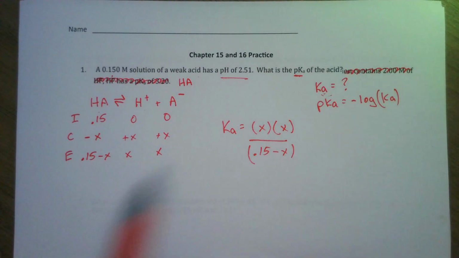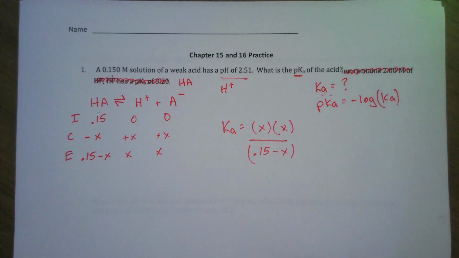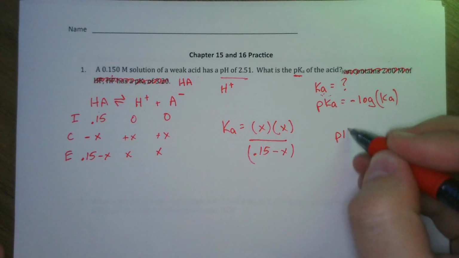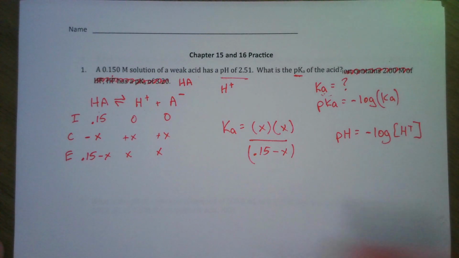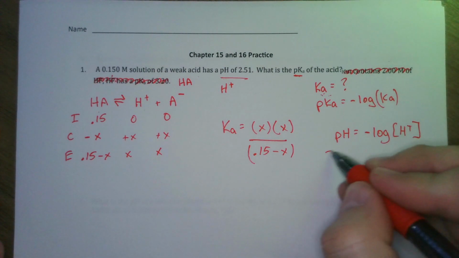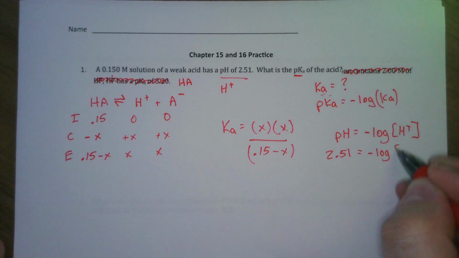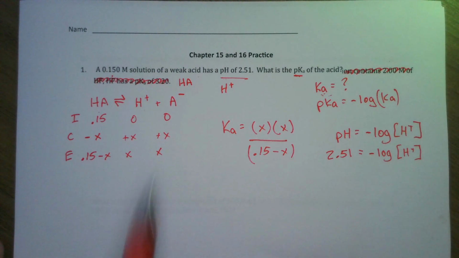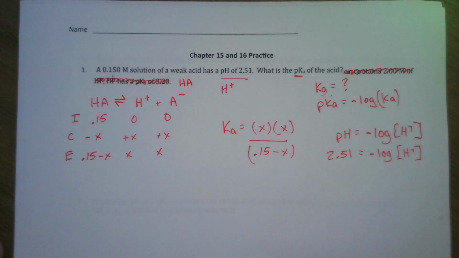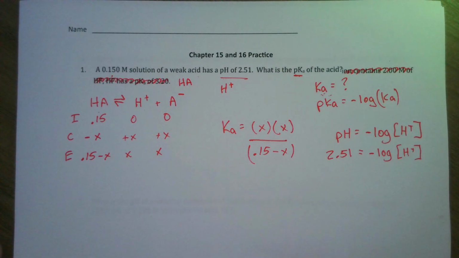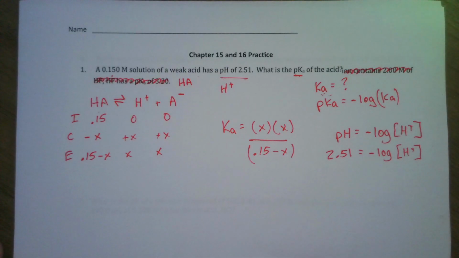I know the pH in this situation, and pH gives you information about how much H+ you have. So off to the side, I'm going to write out my pH formula. pH is the negative log of H+, and I'm just going to plug in that pH in there. 2.51 equals negative log of H+. So if you have the pH of something, you can always find the amount of H+. Or if you have pOH, you can find the amount of OH-. Usually we would go backwards. Usually we would find H+ first and use that to find pH, but this way is totally valid too.